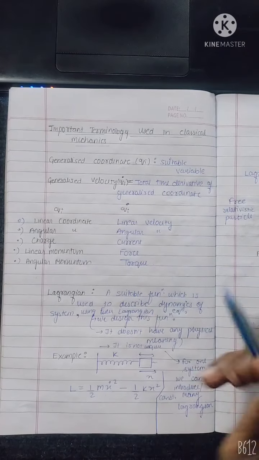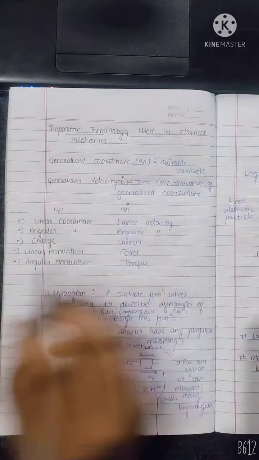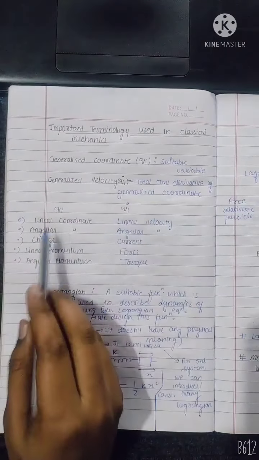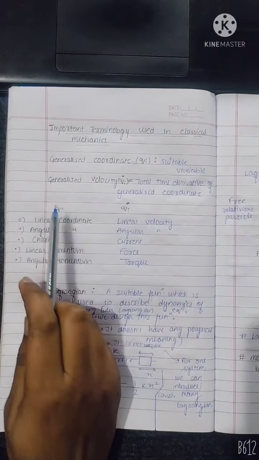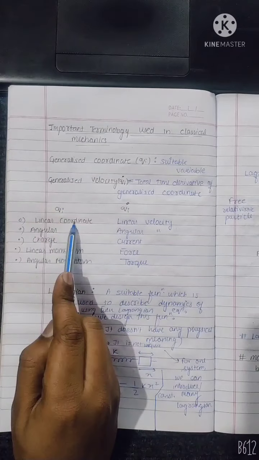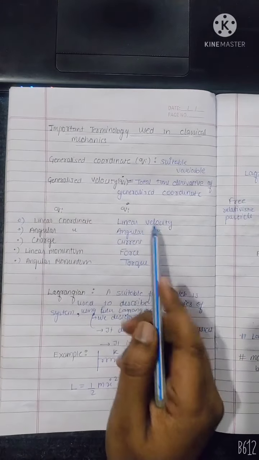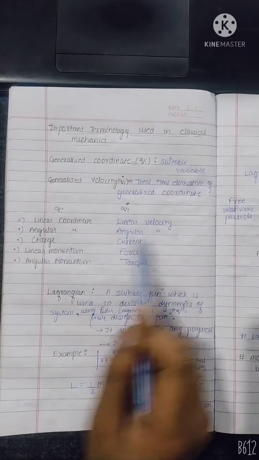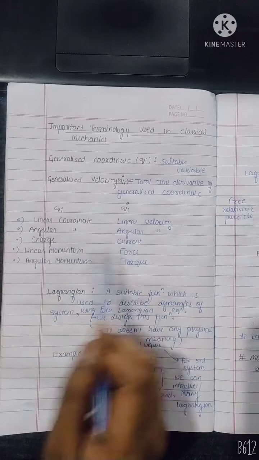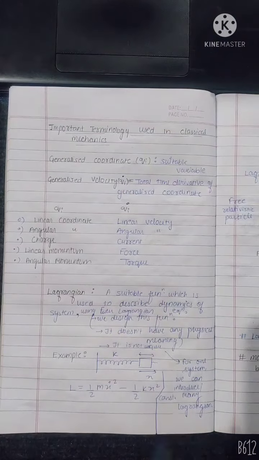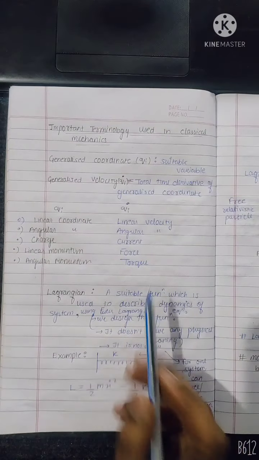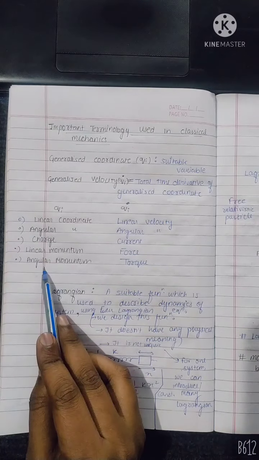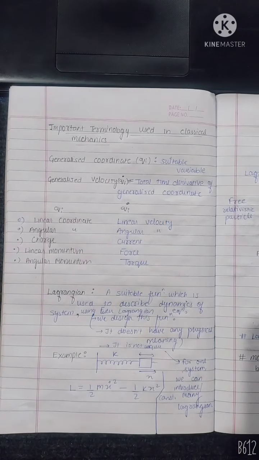Now what are examples of these? We have written here q_i and q_i dot. If we take the generalized coordinate as a linear coordinate, we get q_i dot as linear velocity. If we take an angular coordinate, we get angular velocity. If we take charge, we get current. If we take linear momentum as generalized coordinate, we get force as generalized velocity. And if we take angular momentum, we get torque.